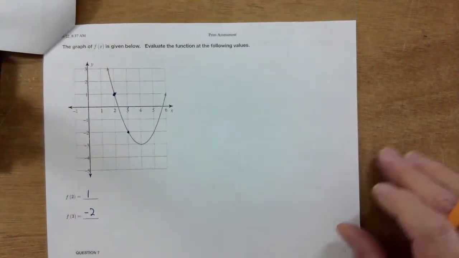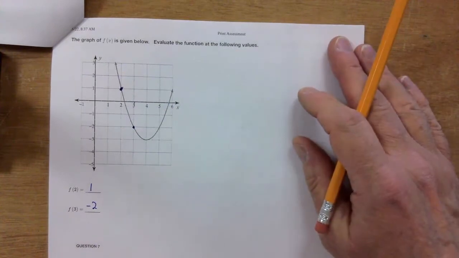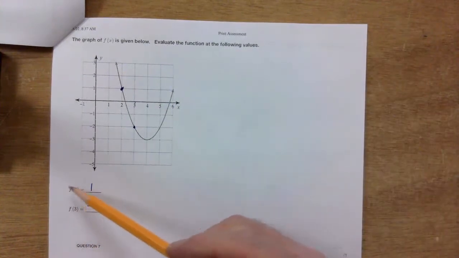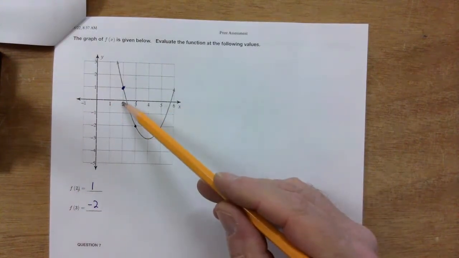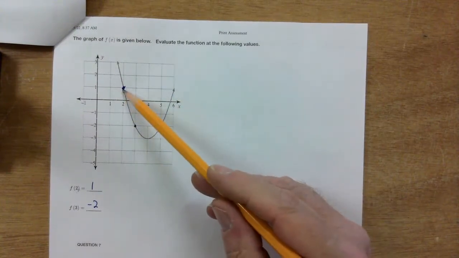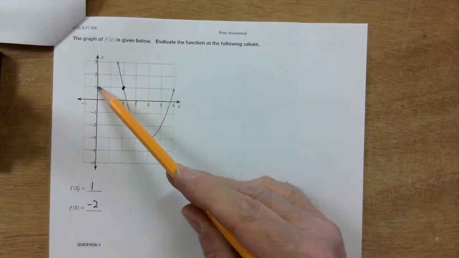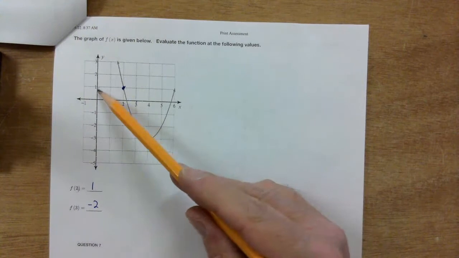All right, guys, the next one will be on the test. You get a graph. You're going to get an f of something, so that's the x. 2 is the x. So look where 2 is. Follow it up to where it hits the function curve, and then follow it over to the y. Again, when x is 2, what is y? It's 1.